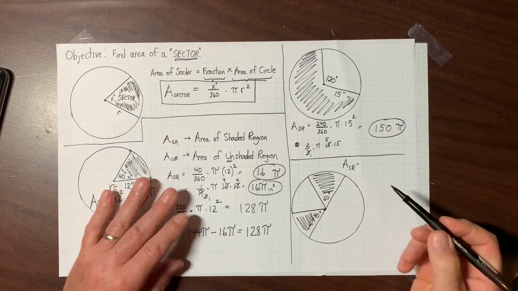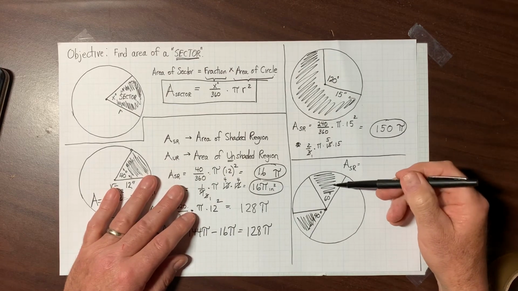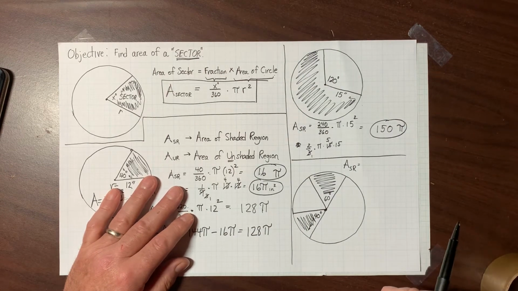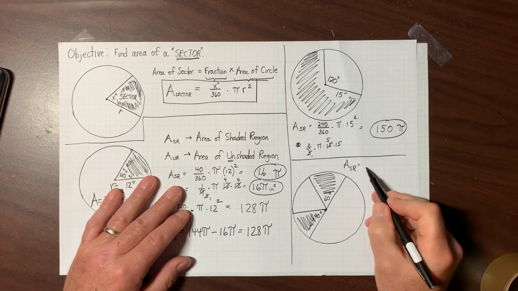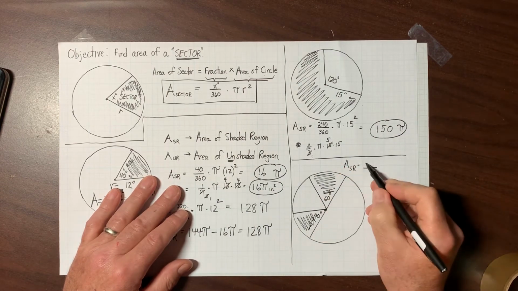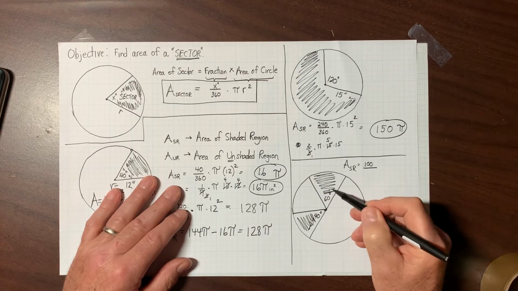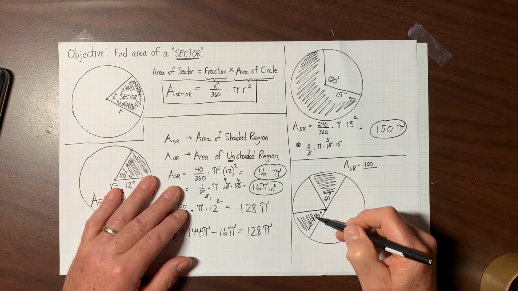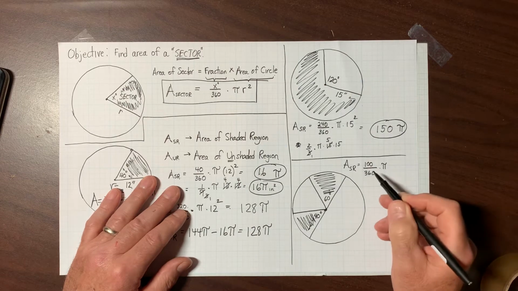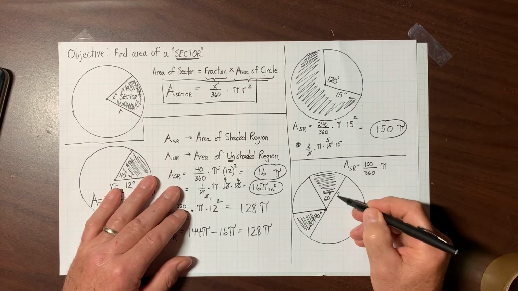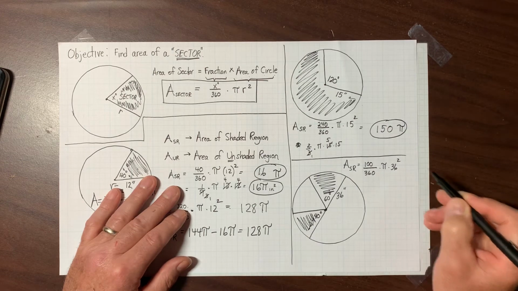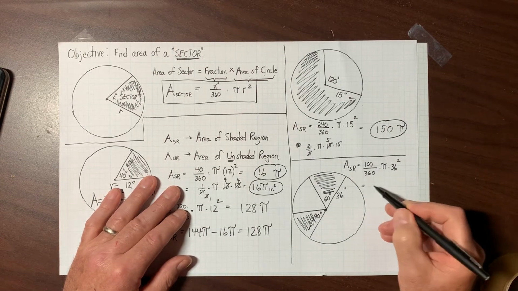Well, I guess we could find the area of the 60-degree sector and then find the area of the 40-degree sector and then add those two together to get our answer. But instead of thinking of this as two separate sectors, I'm going to merge them. My number on top, I'm going to make 100. A 60-degree sector and a 40-degree sector have the same combined area as a 100-degree sector. And then times pi. I need a radius here. I'm going to let the radius be 36 inches. So times 36 squared.